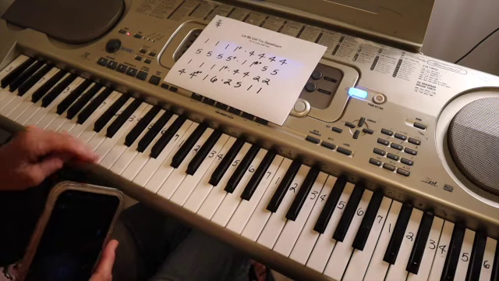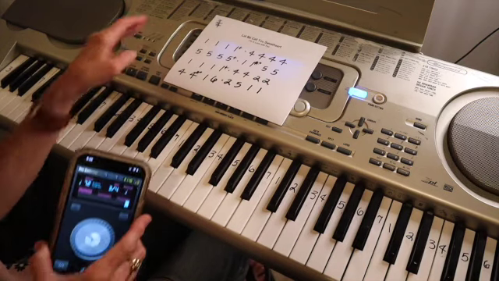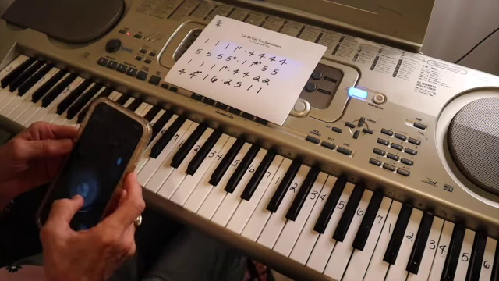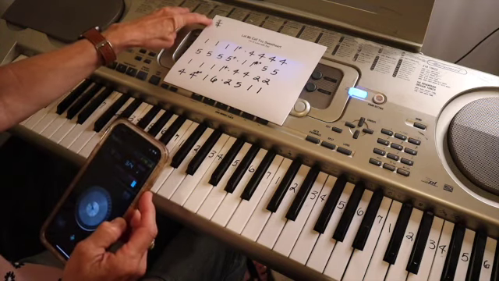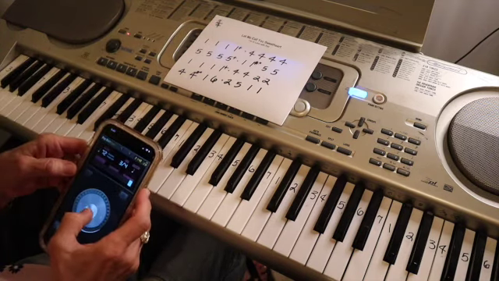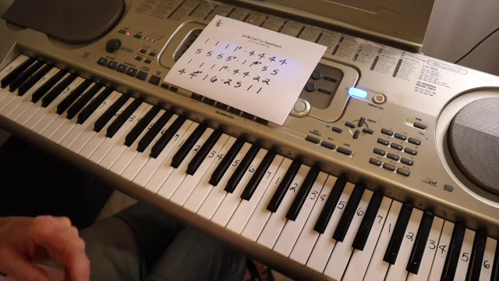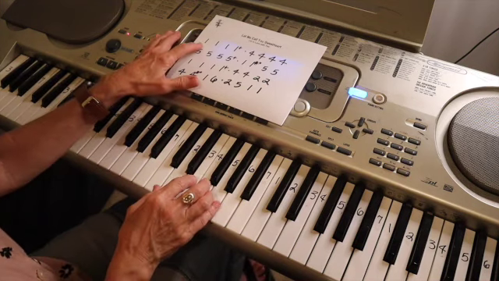We're going to play this with the vocal now, and so I have the metronome set at 3/4 and the tempo at 72. 1, 2, 3.